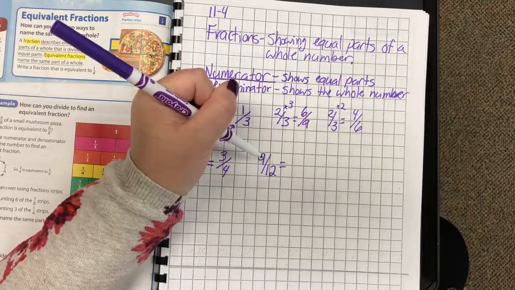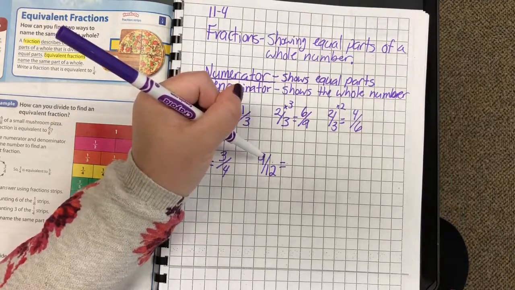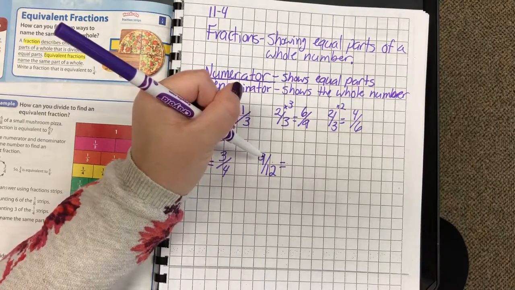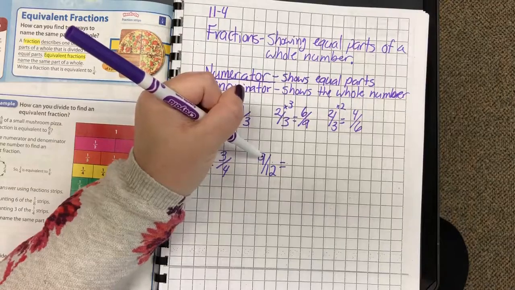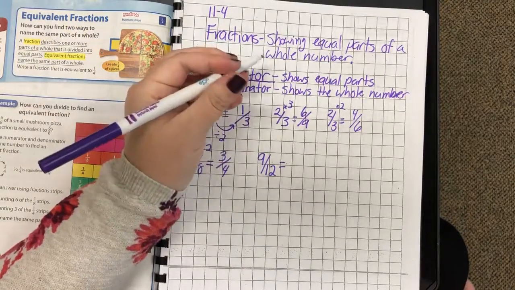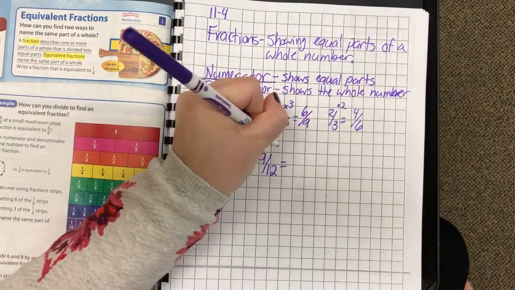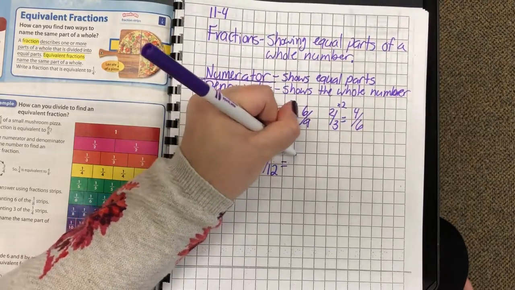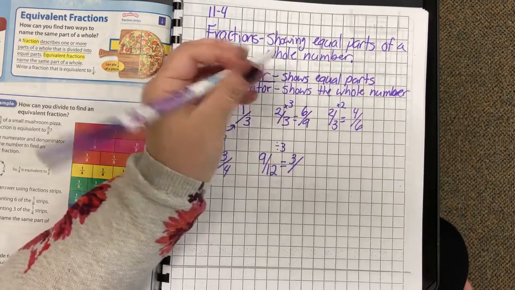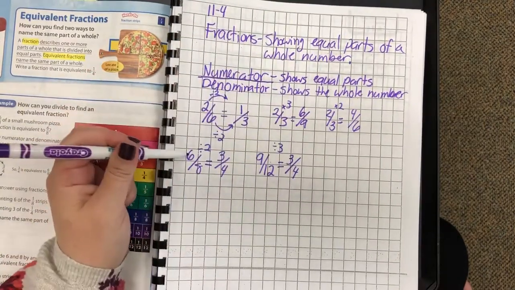There will be a remainder. There's no remainders in fractions. What's another way that I could evenly divide? 3. So 9 has a factor of 3 and 12 has a factor of 3. So if I were to divide by 3 for both of them, 9 divided by 3 is 3, and 12 divided by 3 is 4, well, look at that.